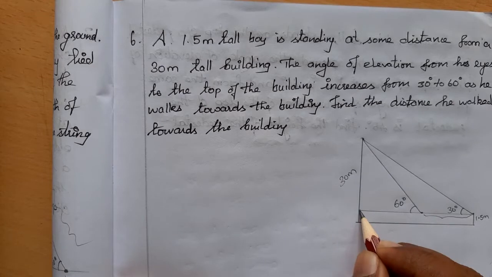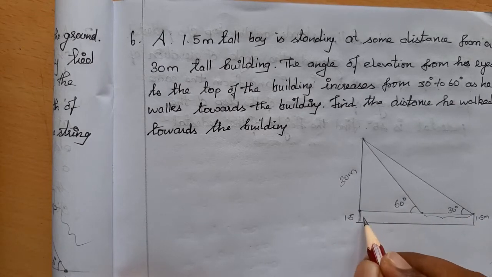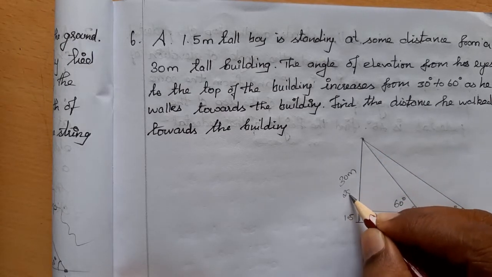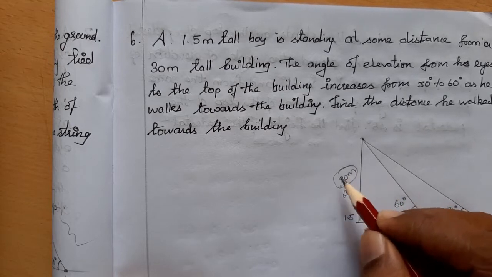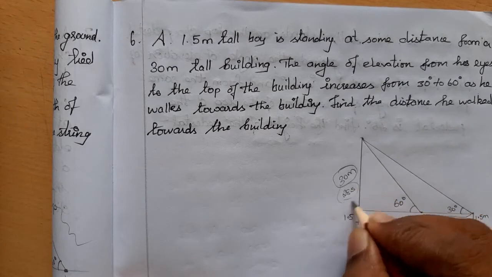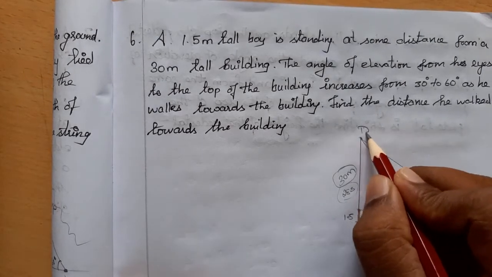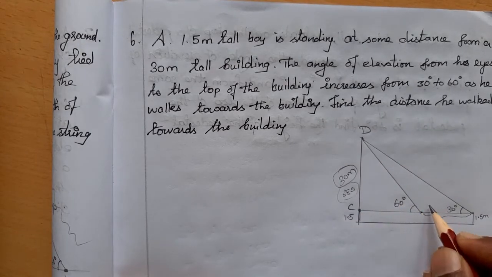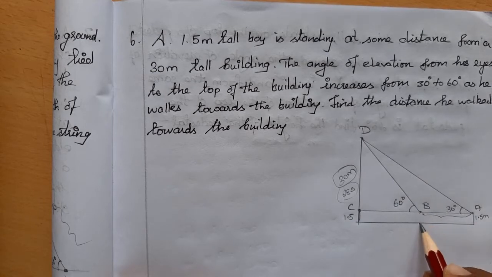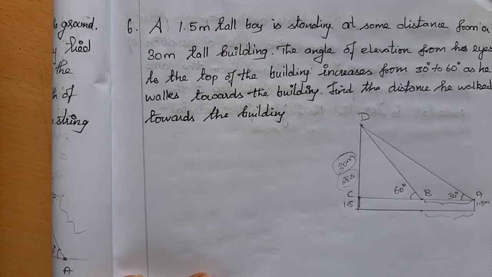So this height will also be 1.5. The boy's height is also added to that building, right? Then the rest will be 28.5, so the total is 30 meter. This is 1.5 and the rest of the building height is 28.5 meter. So now we want to find this distance. Let me name the points D, C, B, A. So we need to find AB. So this distance and this distance are also the same, right? AB. So we have to find the AB.